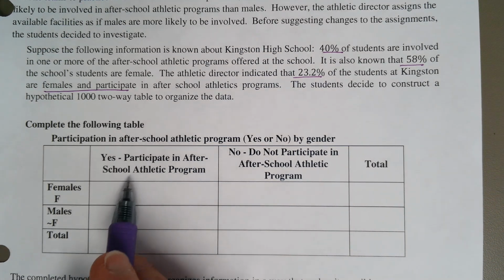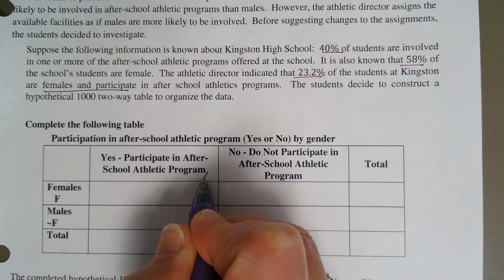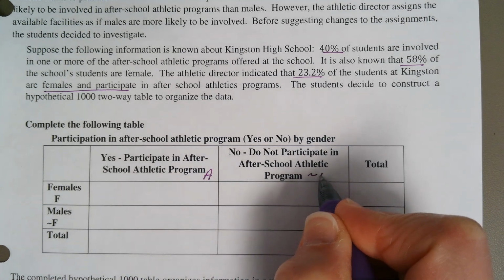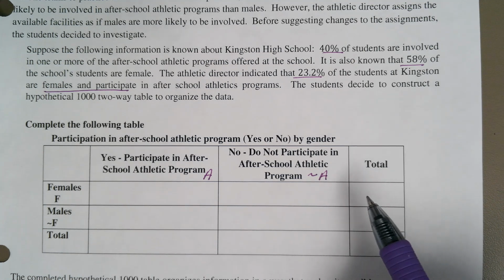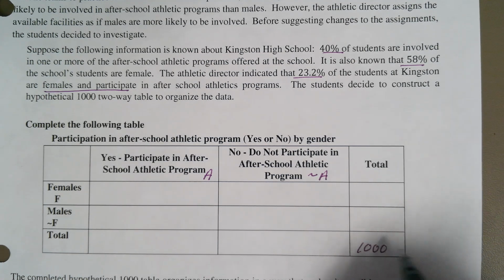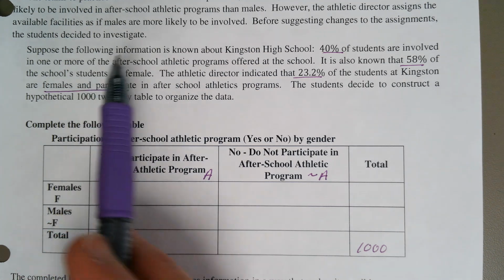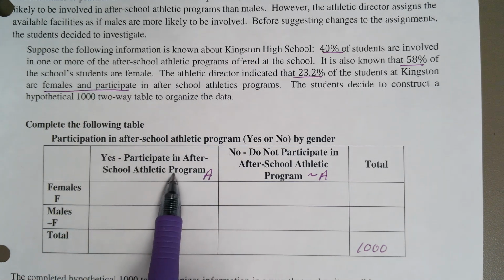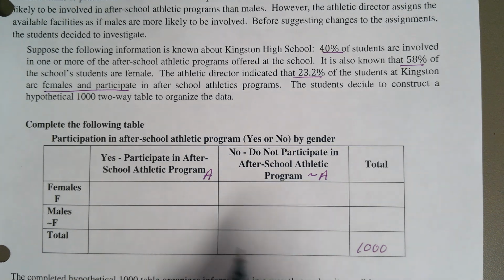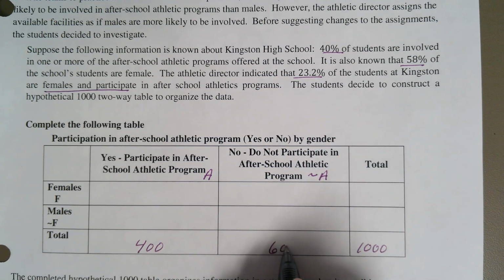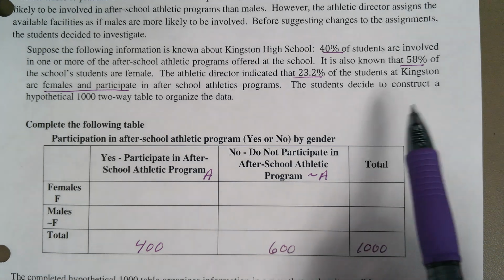Okay, after-school athletics program, going to use A to represent that, and not A for do not participate. So 1,000 is our total. 40% of students are involved in one or more after-school athletics. 40% of 1,000 would be 400. So that means right here, this would be 600, because 400 plus 600 is 1,000.